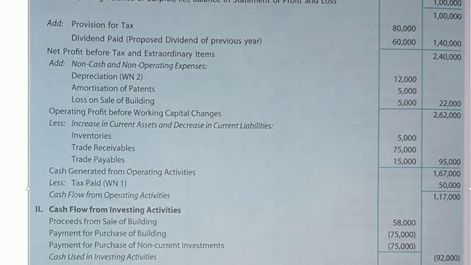After doing the treatment of current assets and liabilities in the list, we are having a negative figure of 95,000. There should be a bracket here, children. So from operating profit before working capital changes, 2,62,000, when you subtract 95,000, you arrive at 1,67,000.